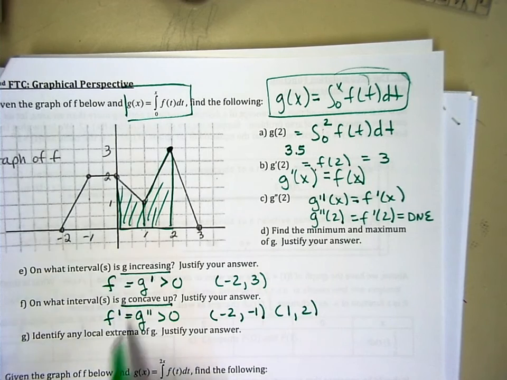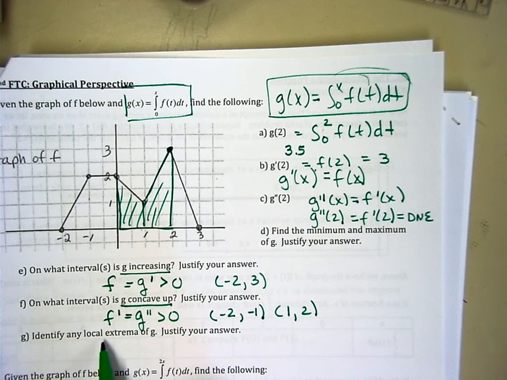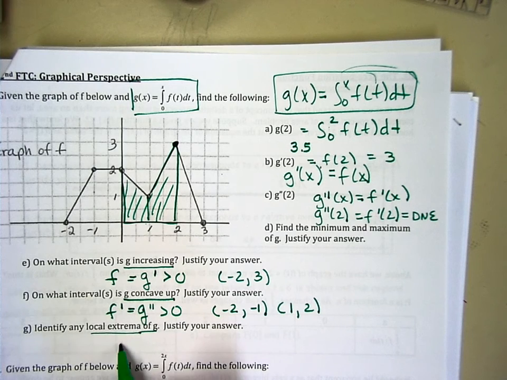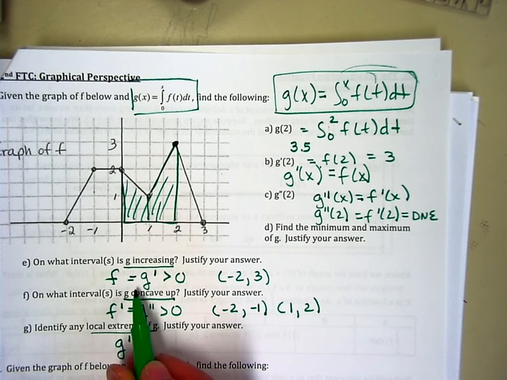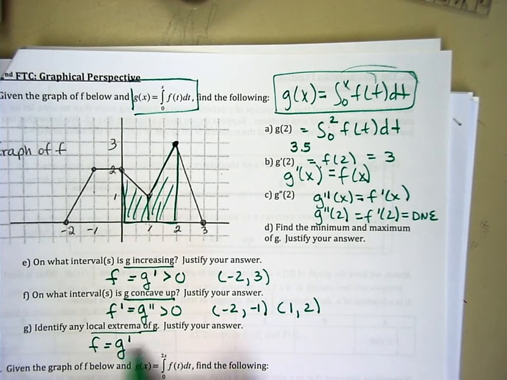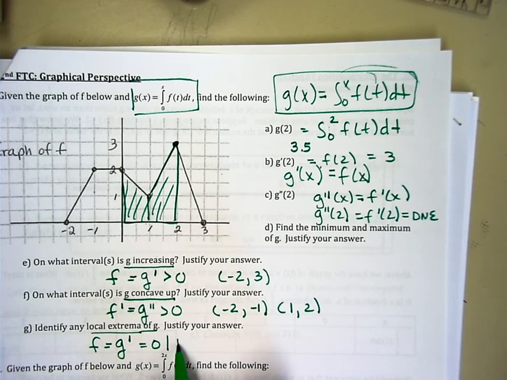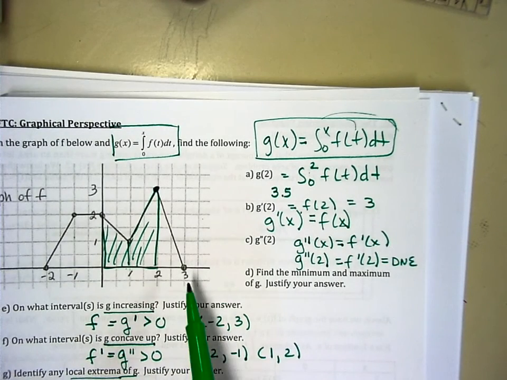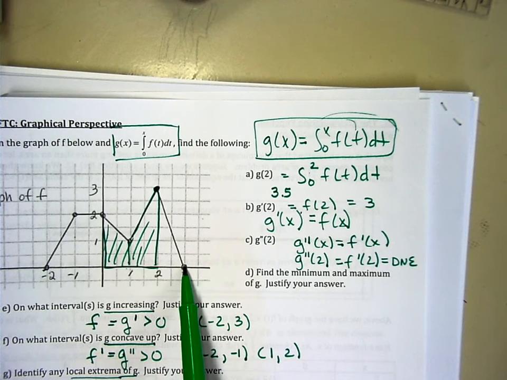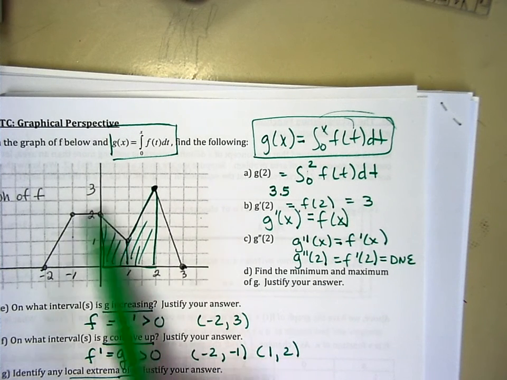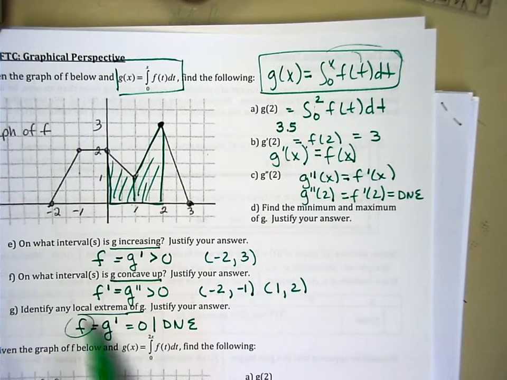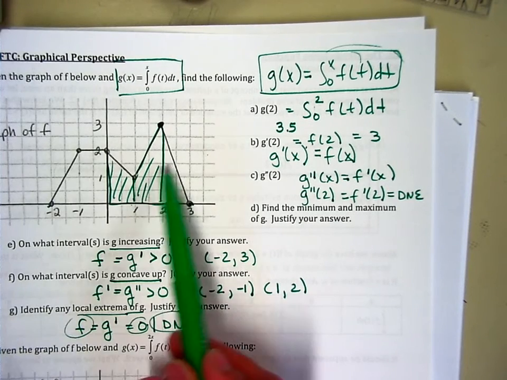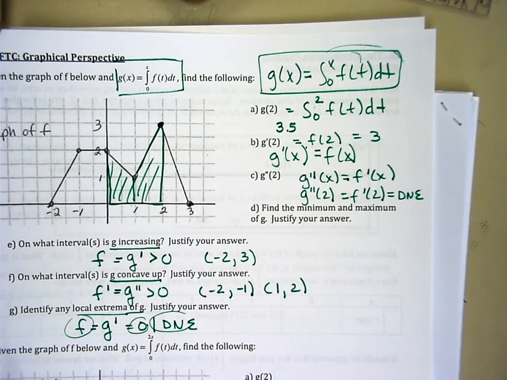Okay, last one. Identify any local extrema of g. So I know local maxes and mins can only occur where g prime, which we already said is the same as f, is equal to 0 or does not exist. I look at this graph. This is the graph of f. The only zeros are the endpoints, which cannot be a local extrema. There's no other places in here where I have zeros. Remember, I'm looking for where f is equal to 0 or does not exist. f exists everywhere. There's no other place where f is 0, so there is none.